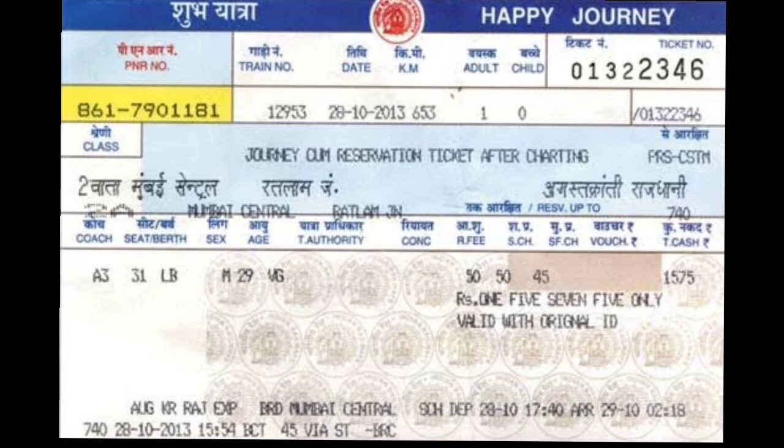And then on the right hand side you will find the cost of the ticket. According to this ticket, the cost of the ticket is 1575. Then on the right hand side at the bottom you can see SCHDEP, that means scheduled departure.